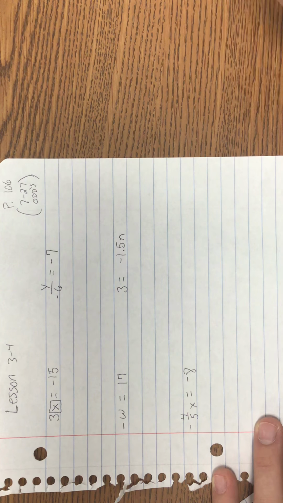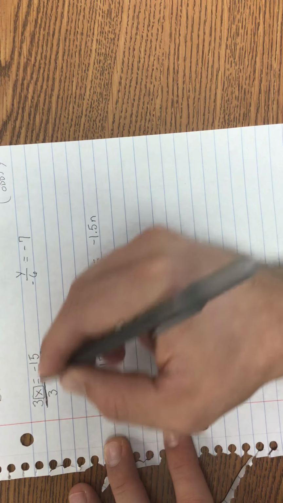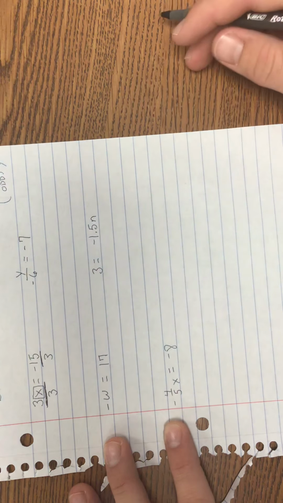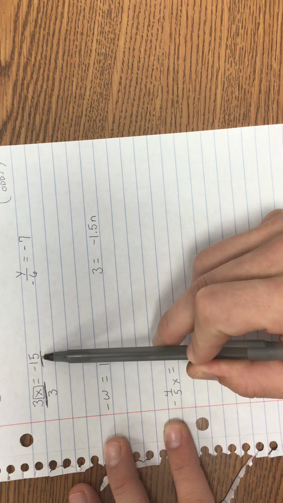So 3 is being multiplied by x. In order to get rid of the 3, we need to divide both sides by 3. All right, whatever I do to one side, I got to do the other. And see how I'm showing you division? I'm writing it kind of like a fraction form, and that's going to help you out later on. So I encourage you to show that you're dividing like I'm doing right here.